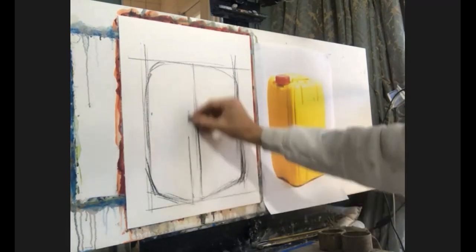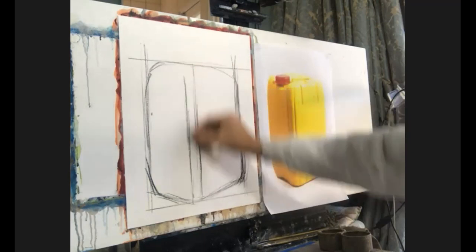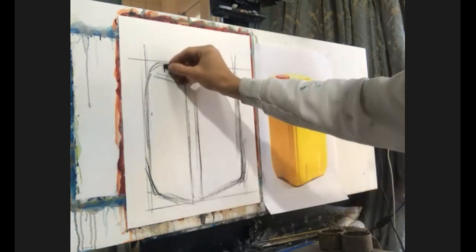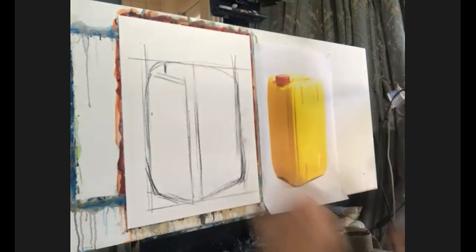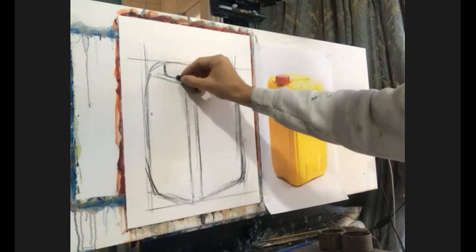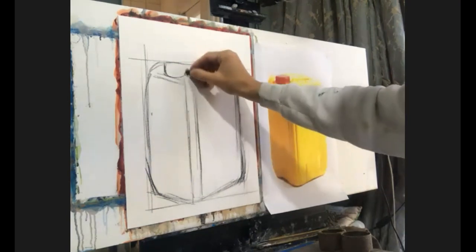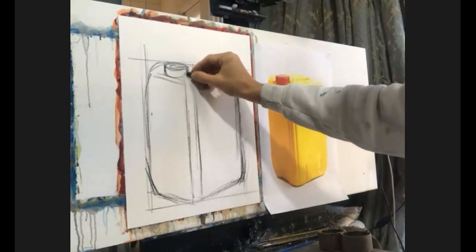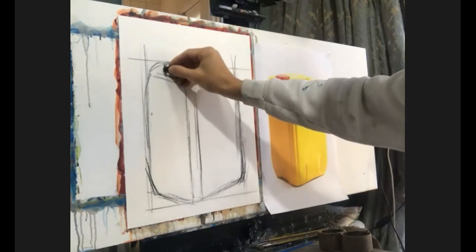Okay, so I'm just gonna continue. And now I'm gonna do the structural lines, the lines that I see inside that I feel like could break up. I think this is the most important, the corner. And then I will do the red cap. I'm excited about practicing yellow values.